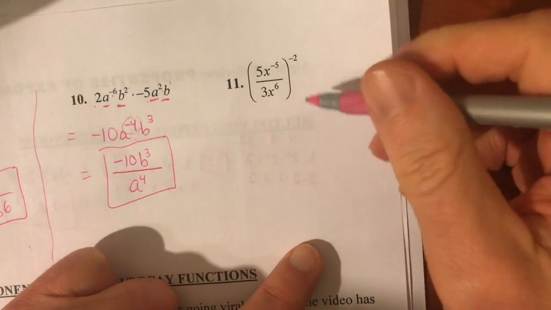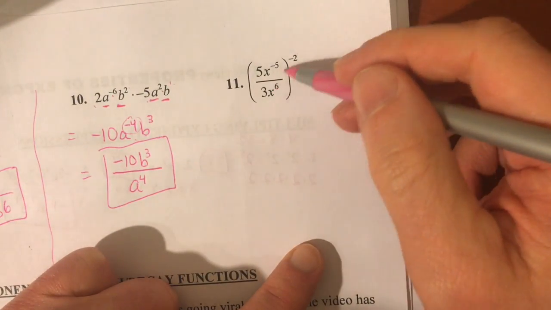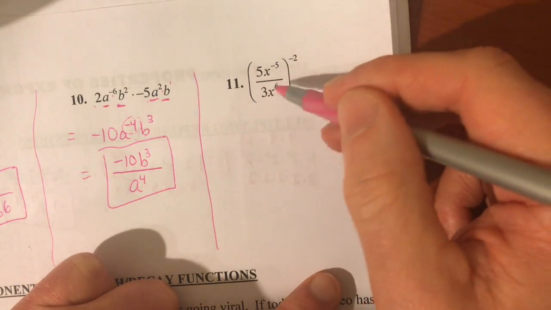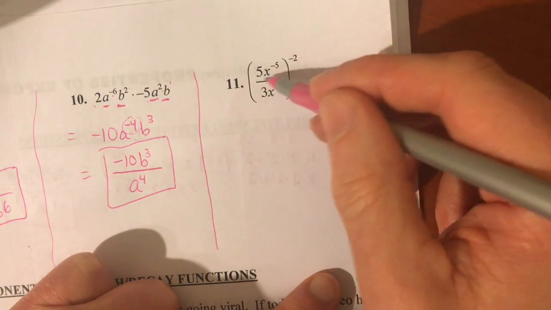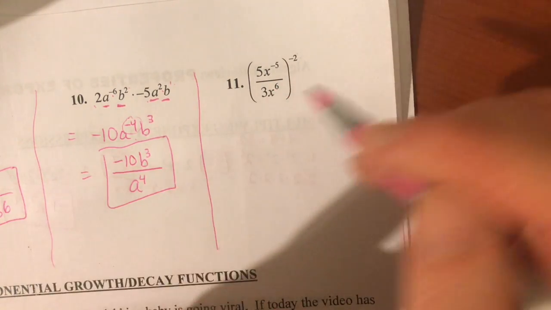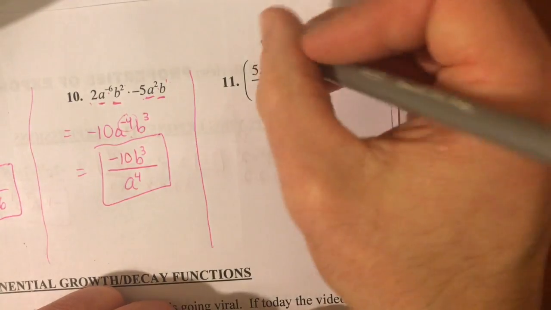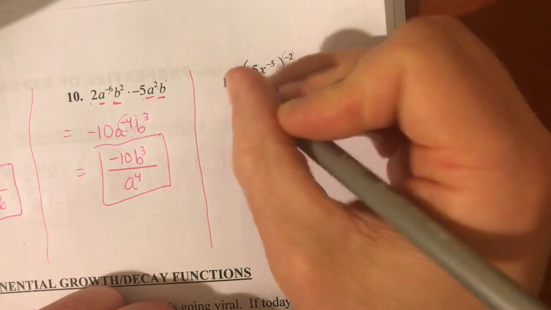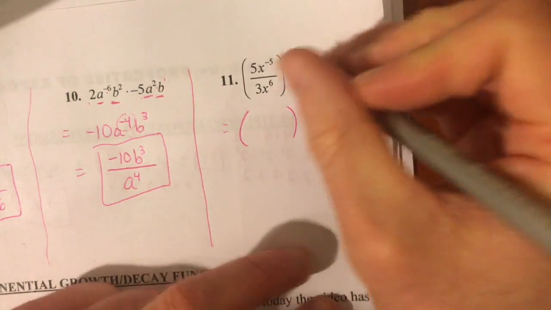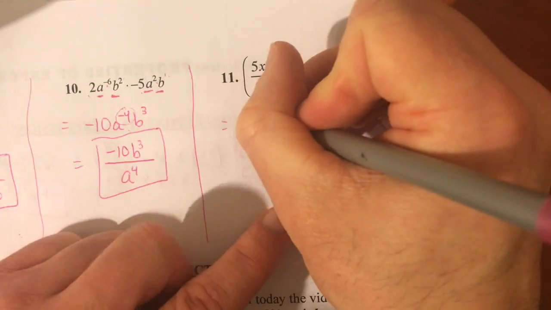And what about this? What about when you've got an entire fraction raised to a negative exponent? There's a few ways you could handle this. You could apply the negative 2 exponent to everything in there and then move any negative exponents that you're left with. Or you could do this. Look, if it's all raised to negative 2 and negatives just make reciprocals, I could just make a giant reciprocal.